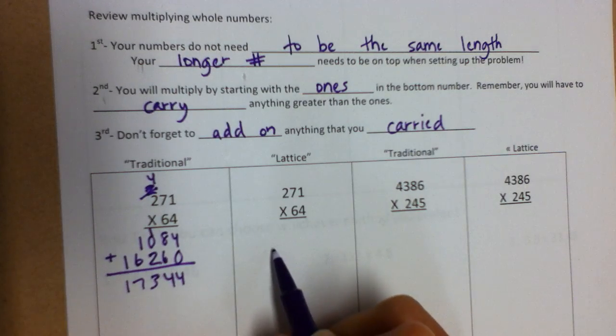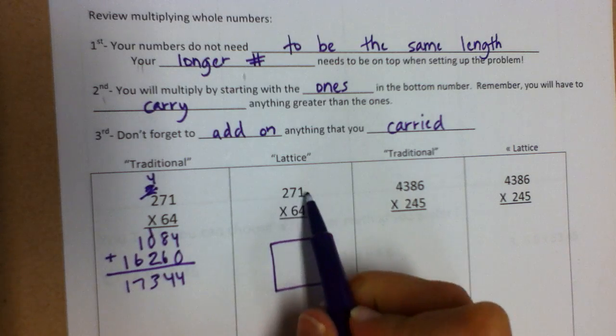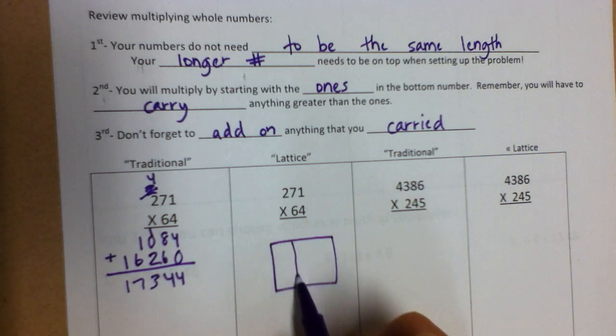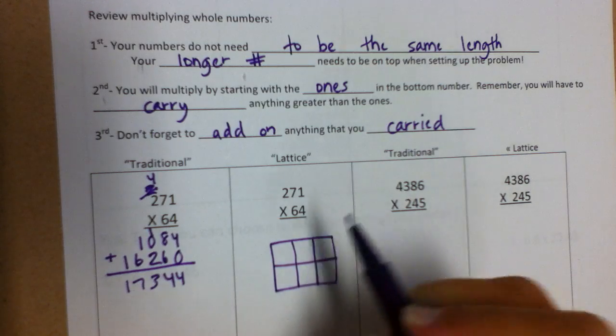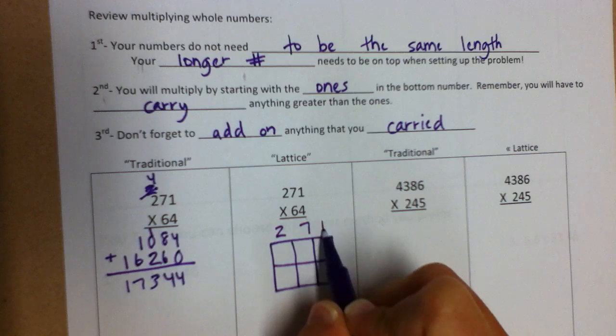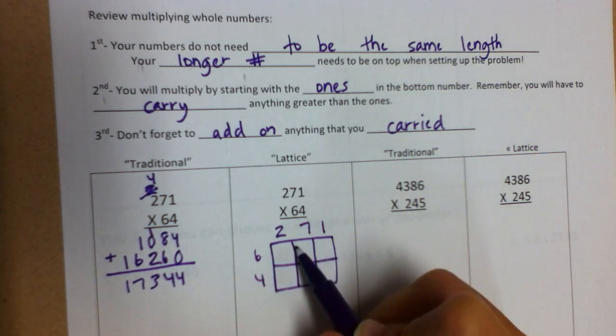With the lattice method, remember, this is a 3 by 2, so I need to have 3 columns and 2 rows, 271 and 64.